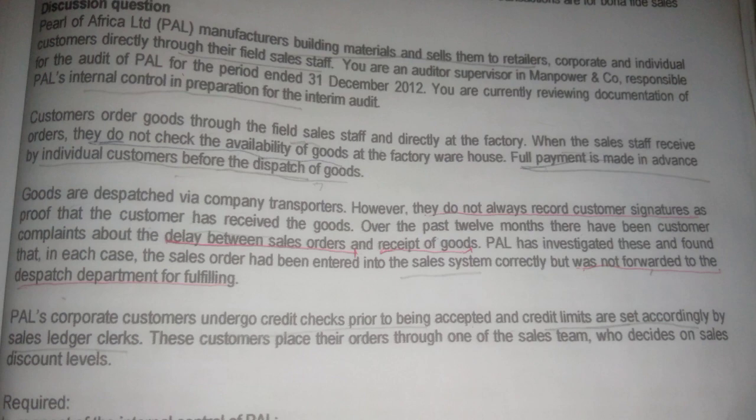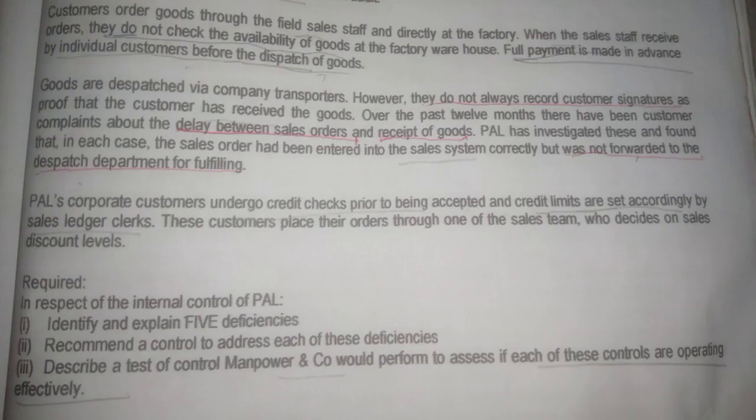So you also underline that. Then Pearl's corporate customers undergo credit checks prior to being accepted, and credit limits are set accordingly by the sales ledger clerks. So these customers place their orders through one of the sales team who decides on their discount levels.